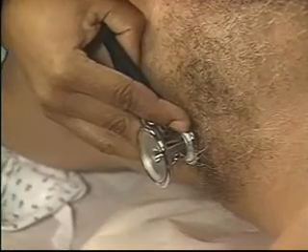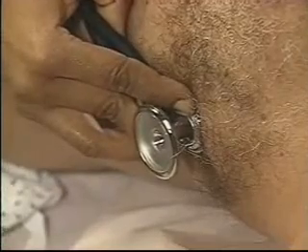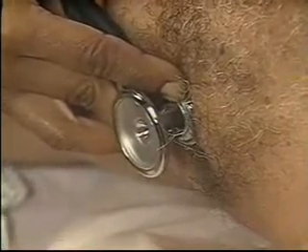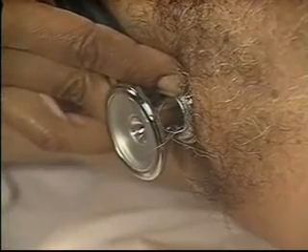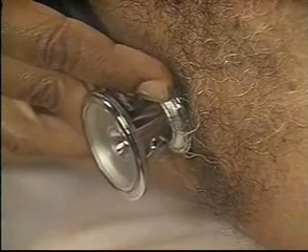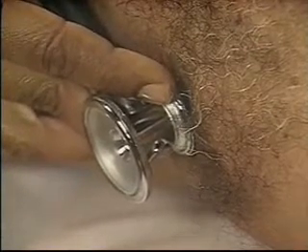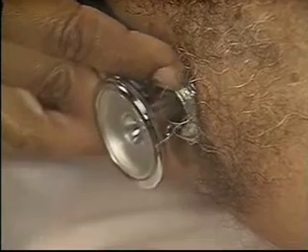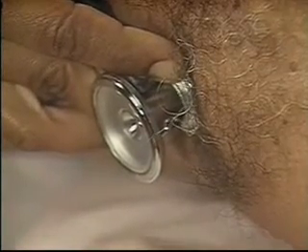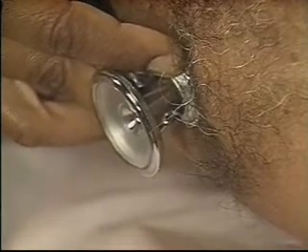Now, notice how the third heart sound disappears when the bell is placed more firmly on the chest wall. Listen again with light pressure, firm pressure, and once again with light pressure.